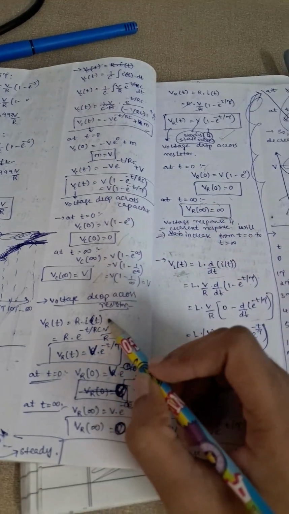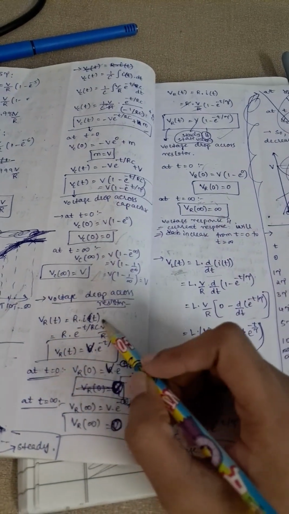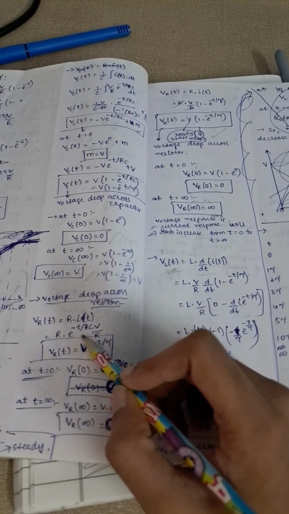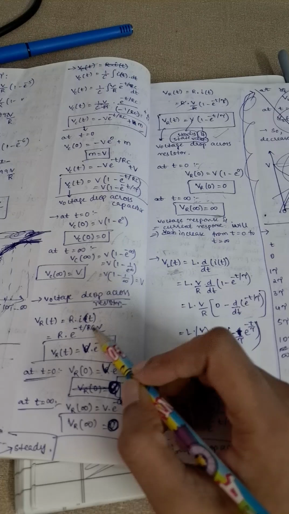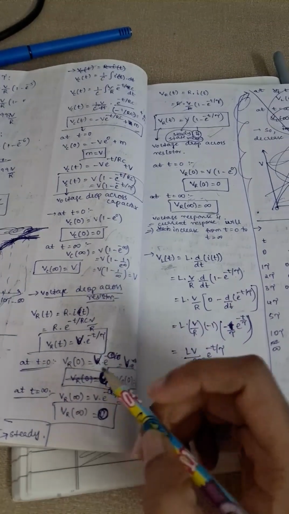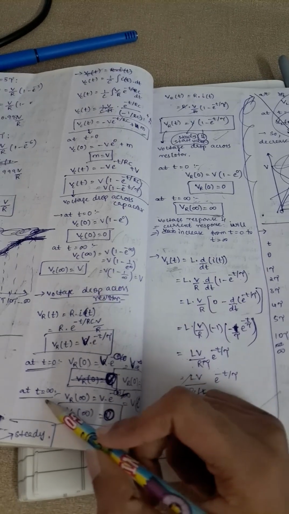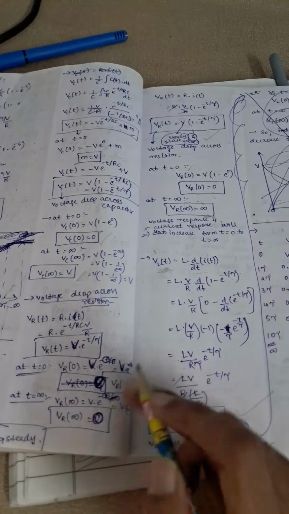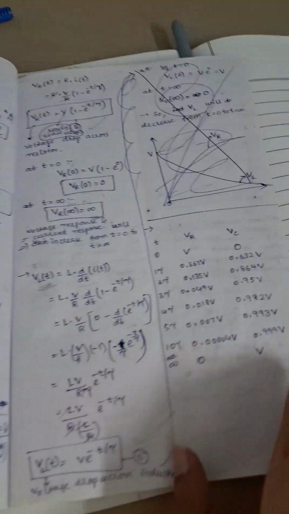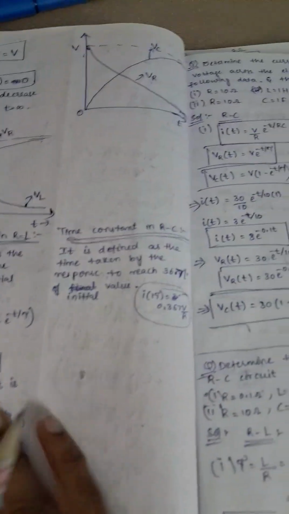That's it. Now for VR, the voltage across the resistor, you find it as R into I, right? I we know, which is V by R into e power minus t by RC. Find VR, the voltage across the resistor. At t equal to 0, you find, and at t equal to infinity, find the voltage across the resistor. At t equal to 0, it is V. At t equal to infinity, it is 0. Now you plot a graph.